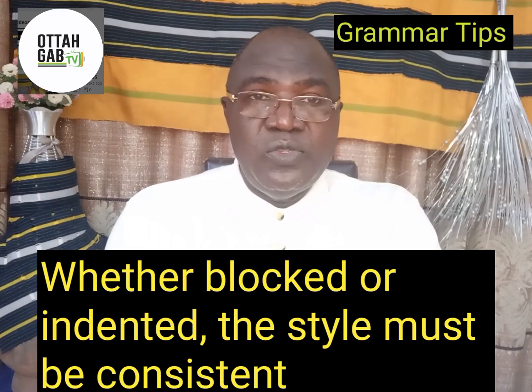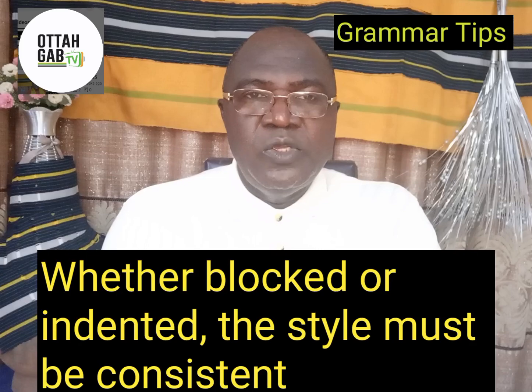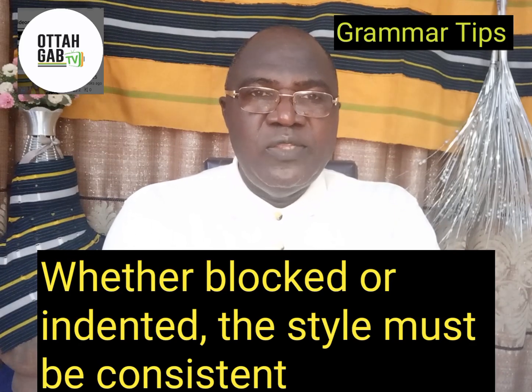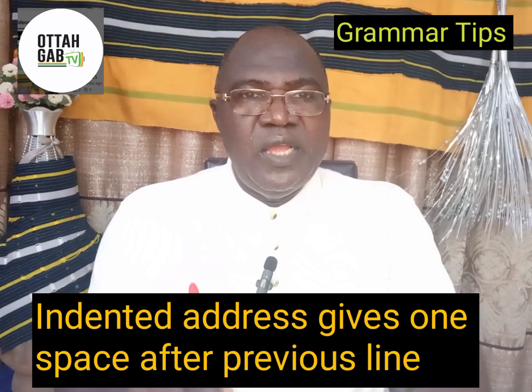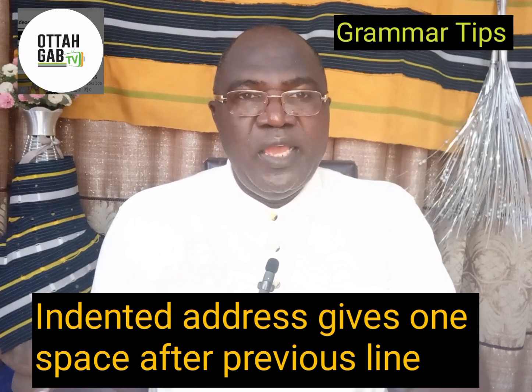For example, if you choose to use the indented style of writing the address, make sure that you do not deviate from it. After the first line, the next line you give one space in front, and the line that follows it, another one space, like that, up to the end of the address.